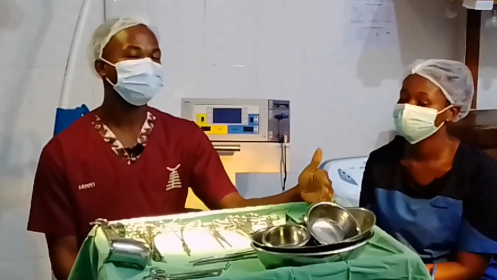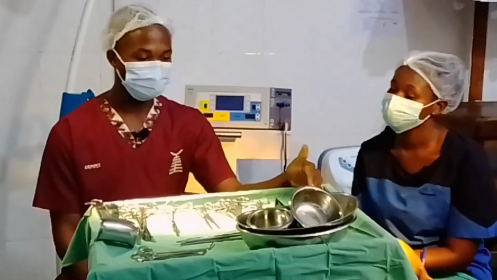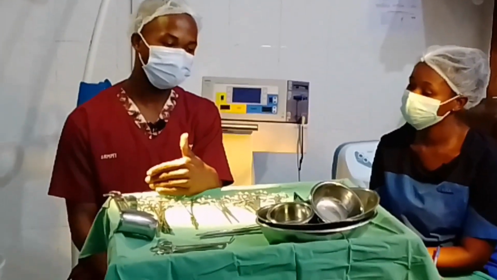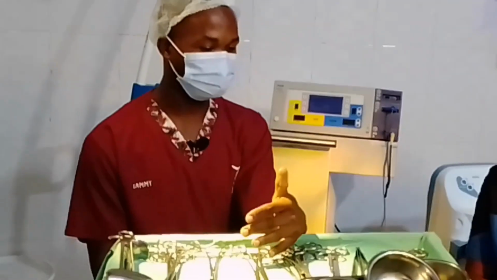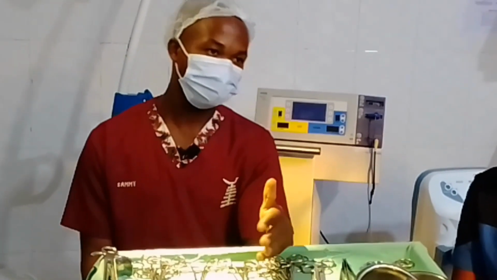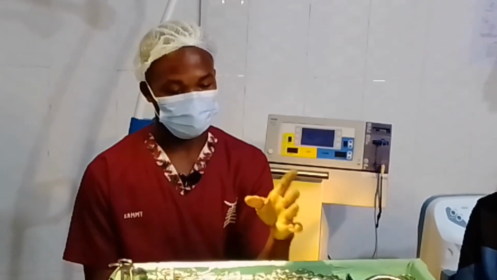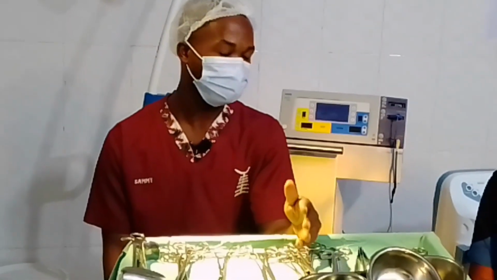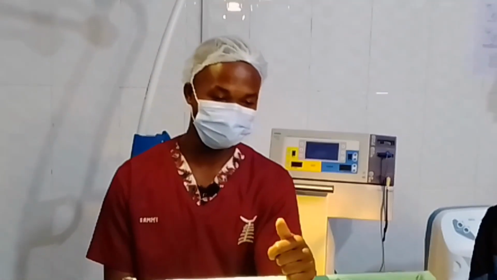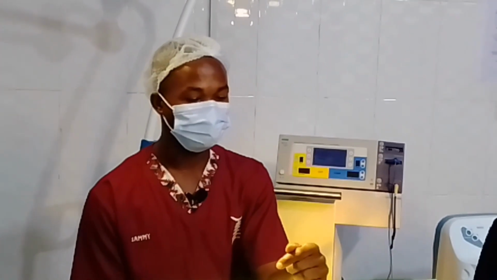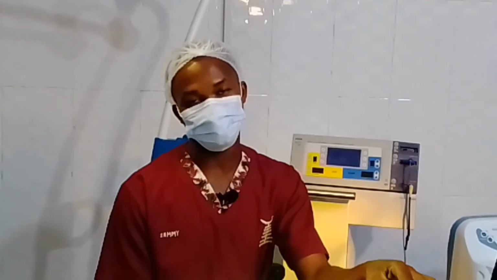For instruments, you have thousands of them. Instruments are classified. We have those for cutting and dissecting. We have those for grasping and holding. We have those for clamping and occluding. There are a whole lot. Those for exposing and retracting. Those for viewing, suctioning. Today we have to learn some basic ones.